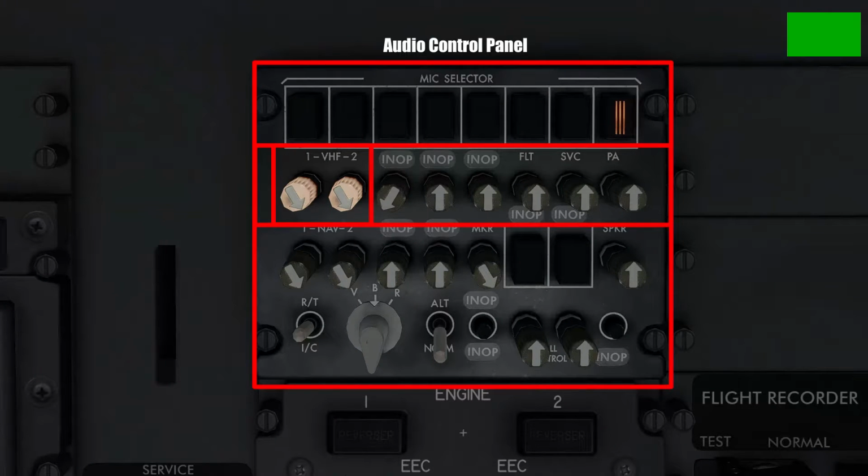Anyway, to listen on a particular channel, simply push the button and the button will light up. You can then spin the button around to adjust the volume of the incoming audio.